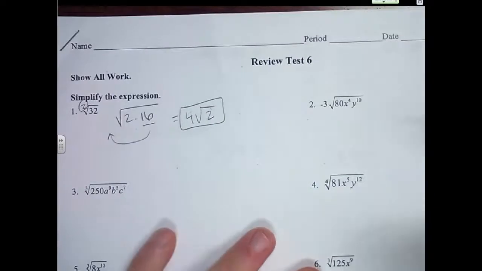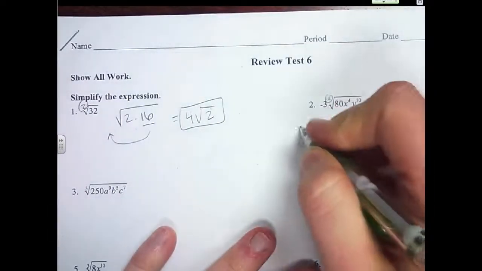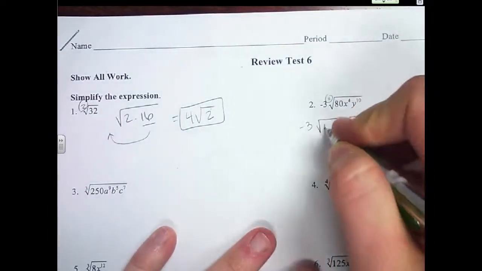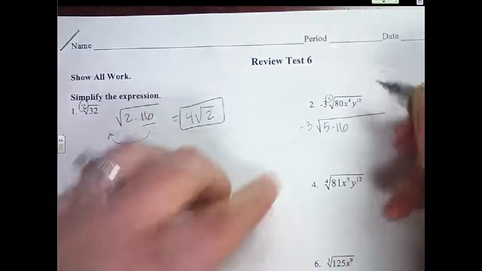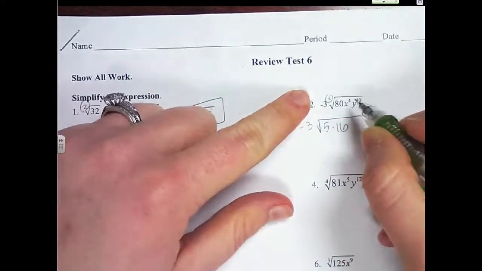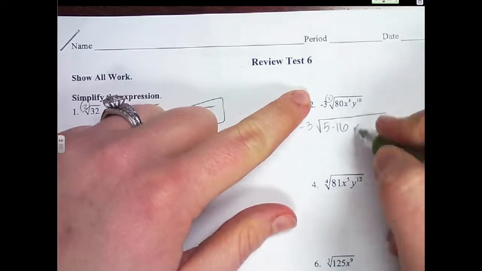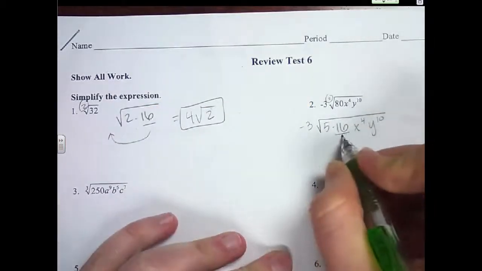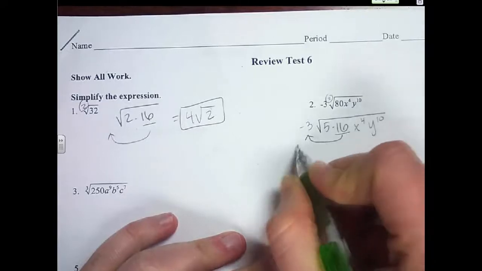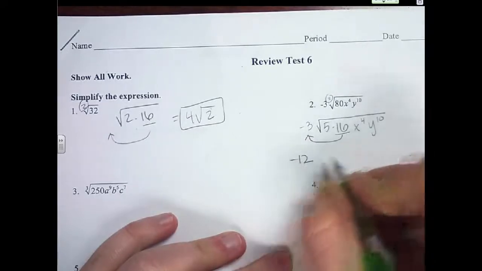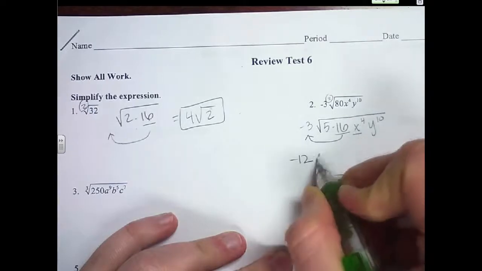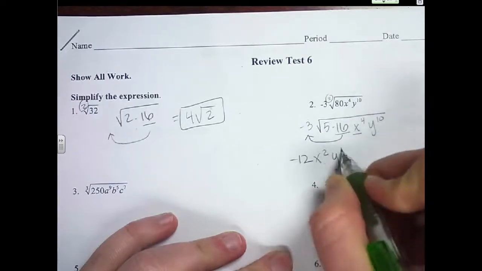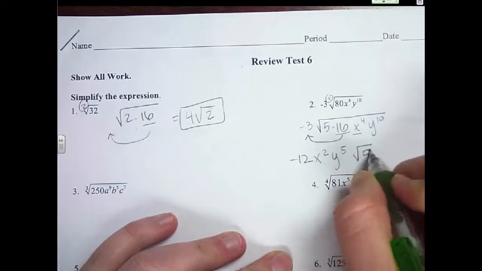Number 2, still doing square root. 80 is 5 times 16. And then for my variables, I want to see, can I divide? So 4 divided by 2, that's going to work. And 10 divided by 2, that's also going to work. So when I bring this out, square root of 16 is 4, and I multiply it with that, so negative 12. I divide this, so that's going to be x squared, and I divide this, so y 5. So the only thing left on the inside is the 5.